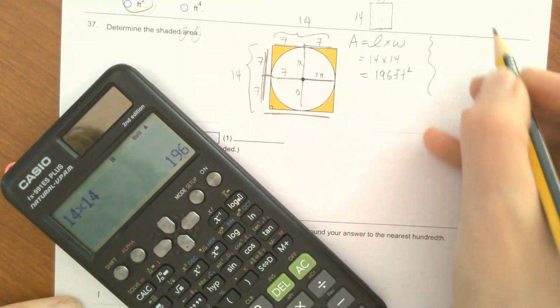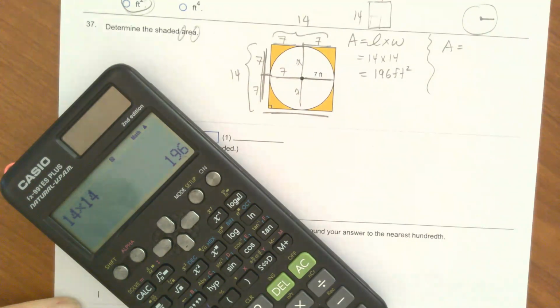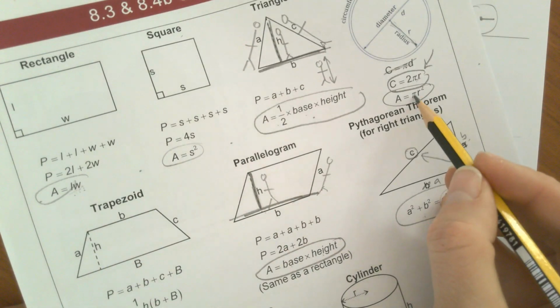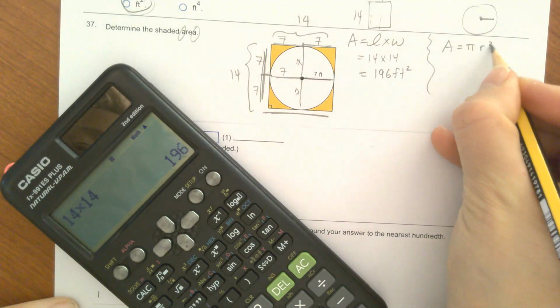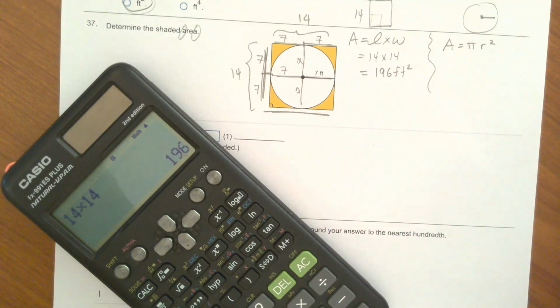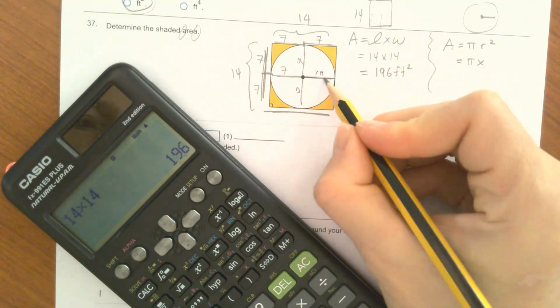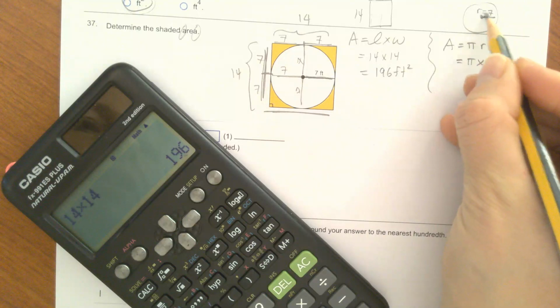So now I have my circle. And I have to find the area of my circle. Okay. Area of a circle is pi r squared. Pi r squared. Oh, what's the radius? Radius is halfway across the circle, which is 7. So my radius is equal to 7.